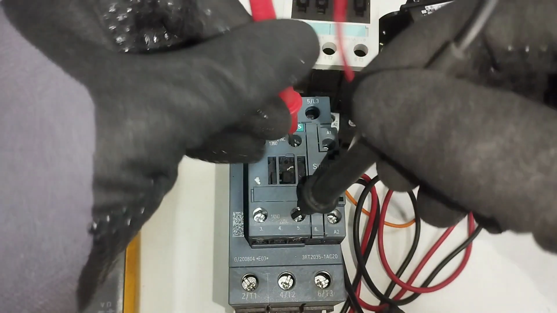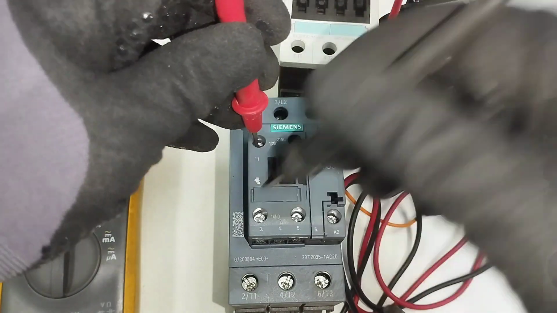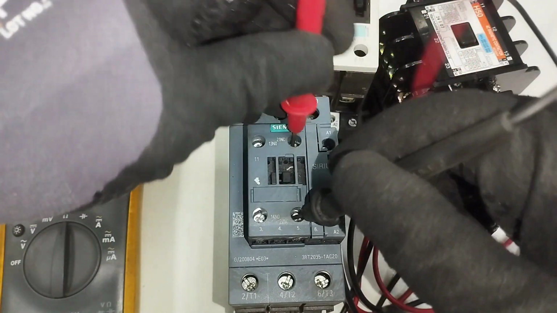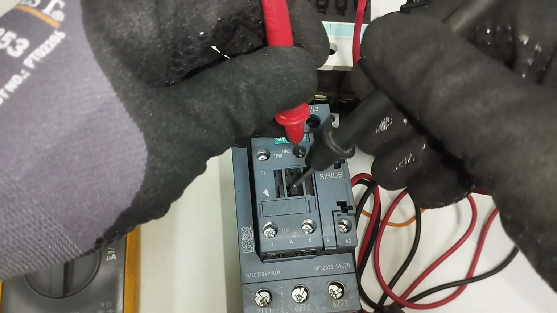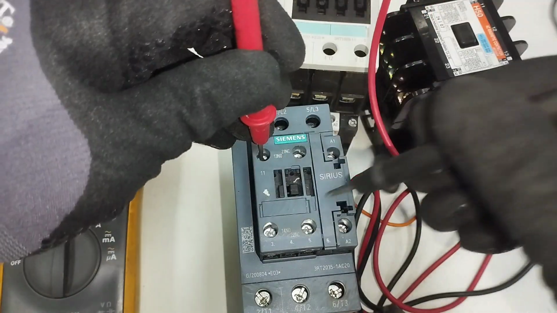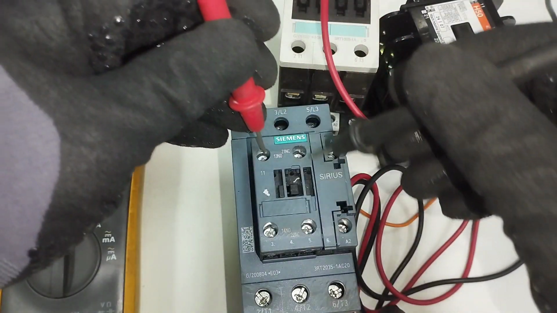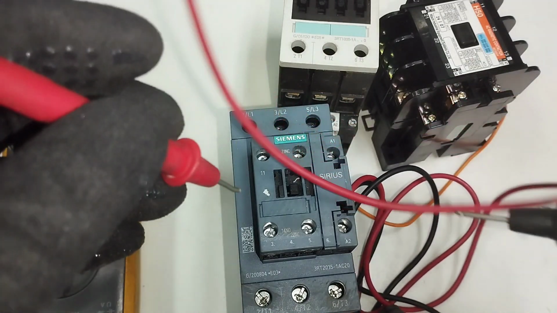So as for me now, I don't know which one is normally close and which one is normally open. As you can see, I'm not even sure. This is one of the contactors that will be giving you issues when you are using them.